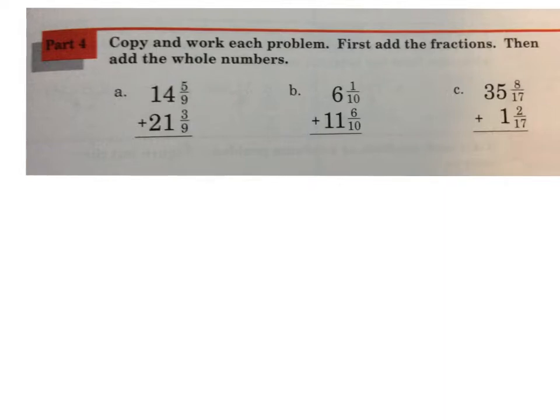So for part 4, they've given us mixed numbers. So it's a whole number with a fraction, I need to add them together. One thing that you'll notice is that they gave us the same denominators for all of the problems. So none of these fractions are going to have to change because the denominators are already matching. So what you're going to do is you just add the fractions first like you normally would, and then add the whole numbers as if you were just adding regular numbers.